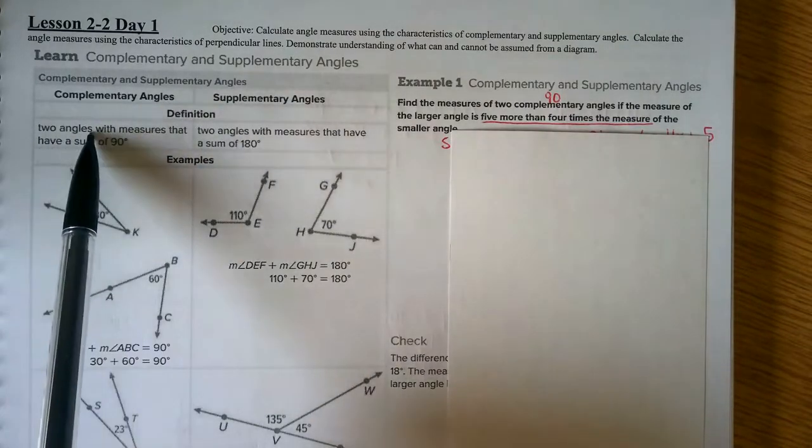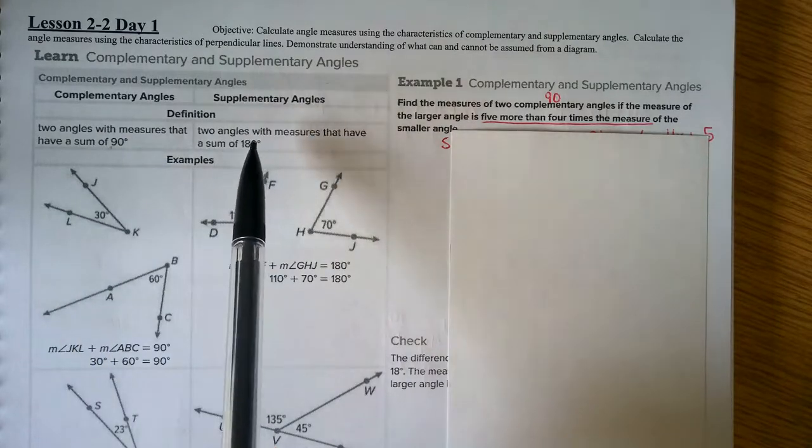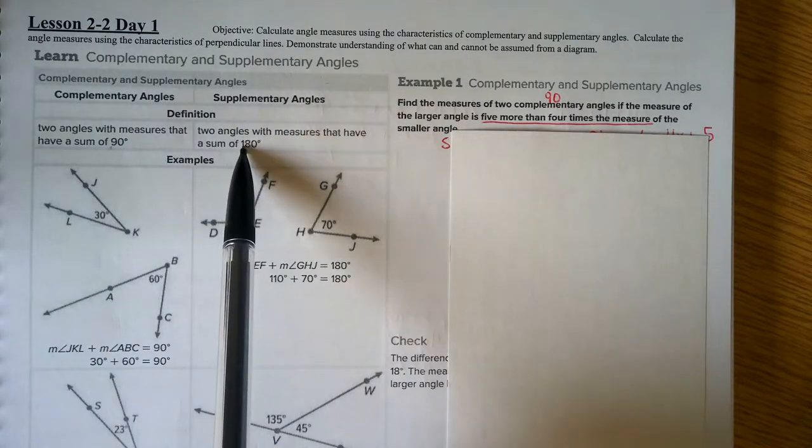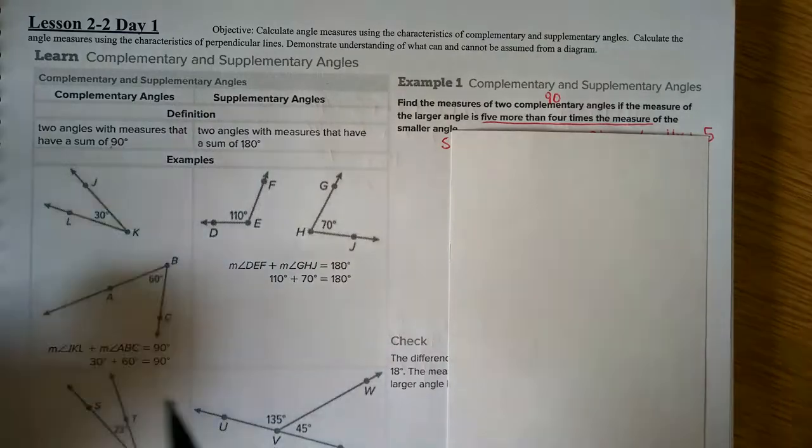Complementary angles are two angles that add up to 90 degrees. Supplementary angles are going to be two angles that add up to 180 degrees. So here are some examples.